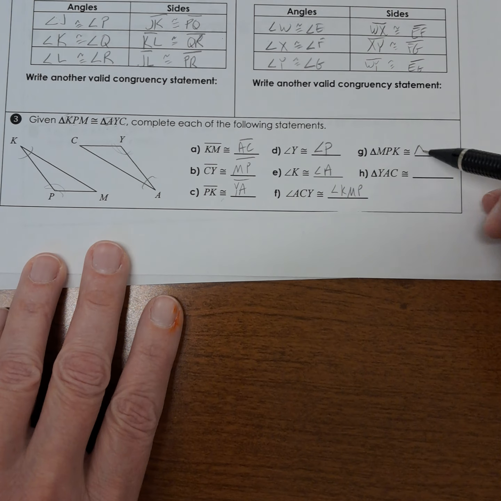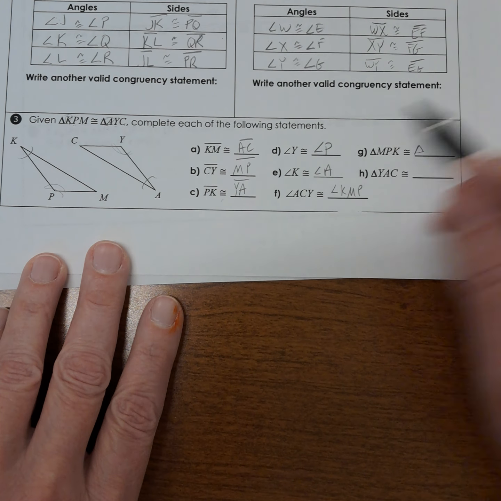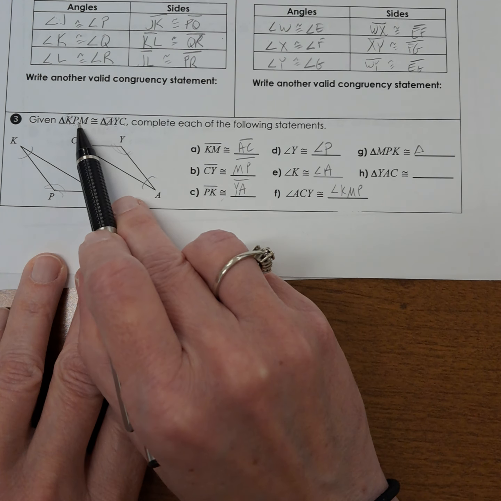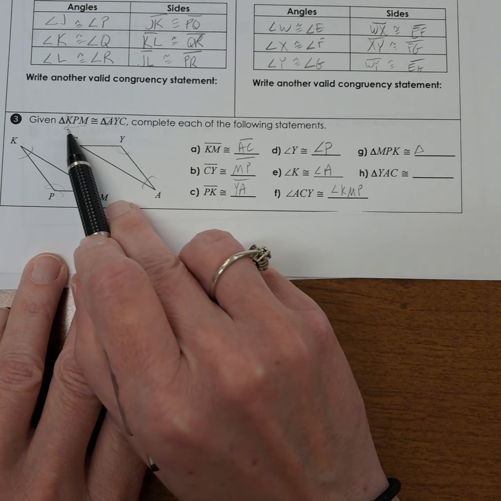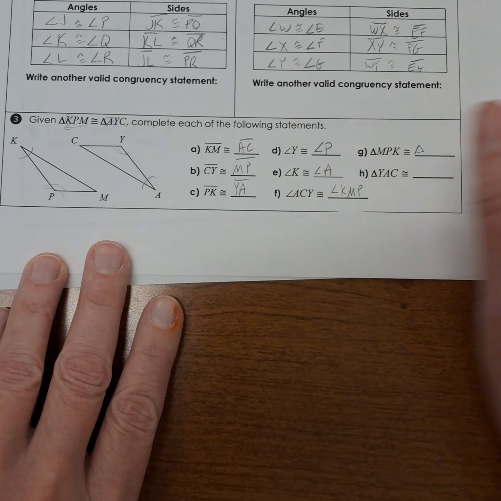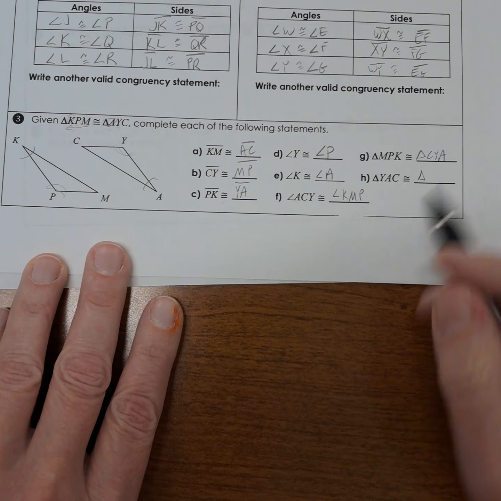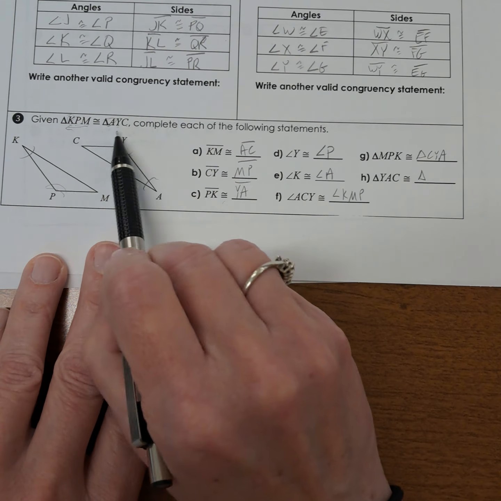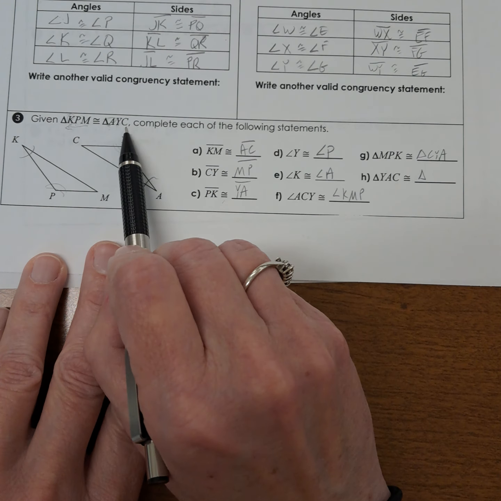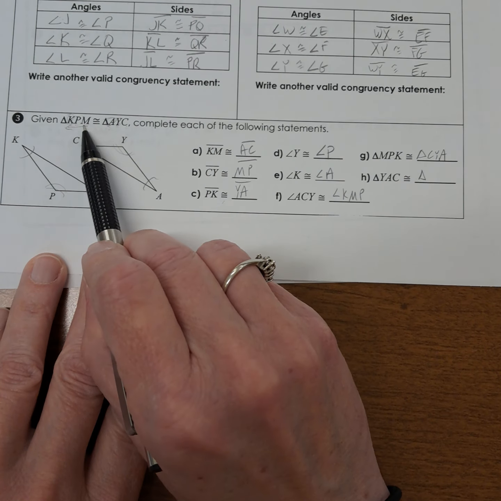Okay, again, watch the order. This time it's a triangle. MPK. Looks like they're just going backwards. So you gotta do the same thing. CYA. And they're gonna name this triangle YAC. So second, first, third, PKM.